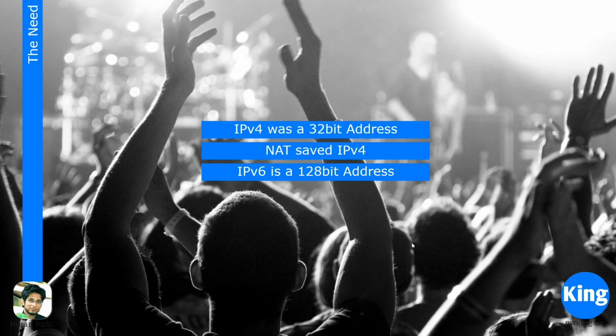But today, in retrospect, we know that was not so. IP version 4 would have run out of IP addresses if a technology called NAT was not invented. NAT literally saved IP version 4. It would have run out of address space at least 20, 25, 30 years ago.